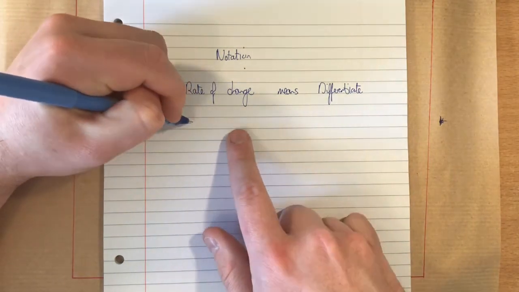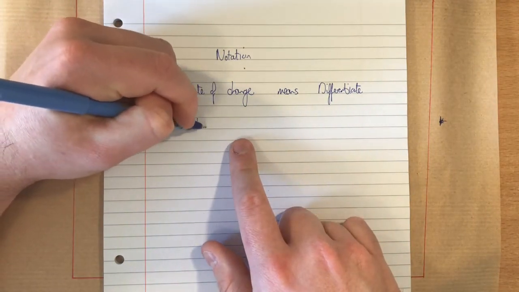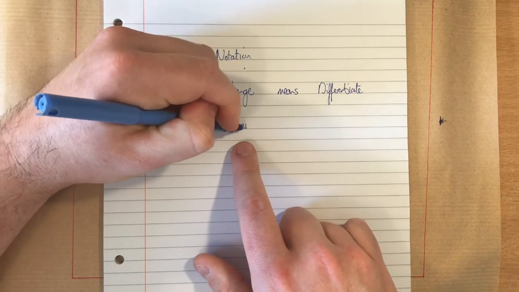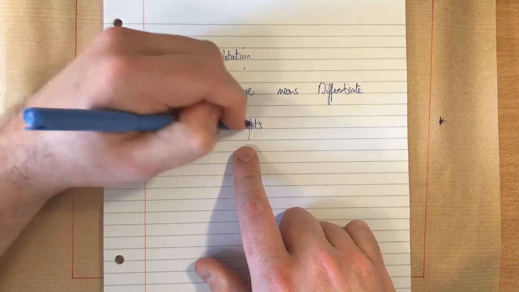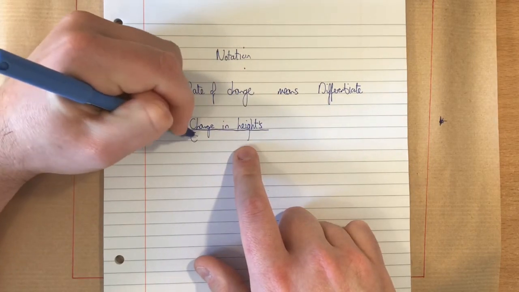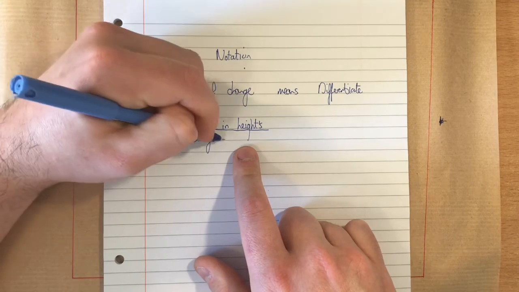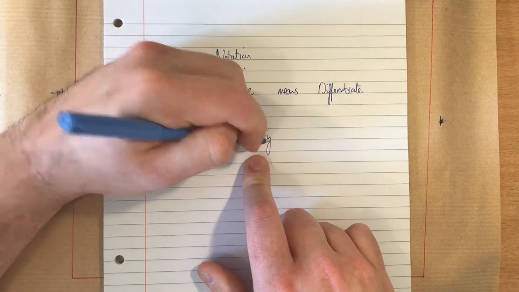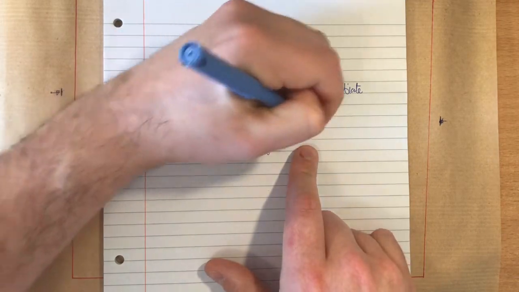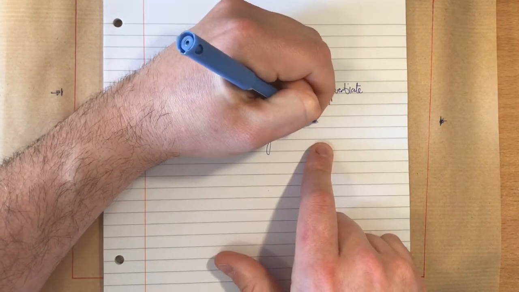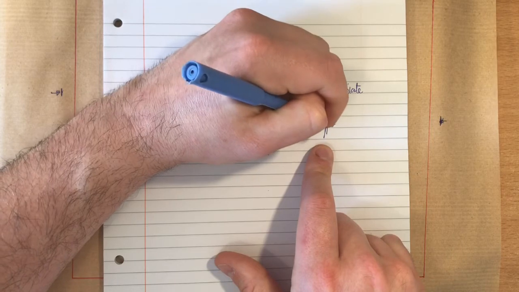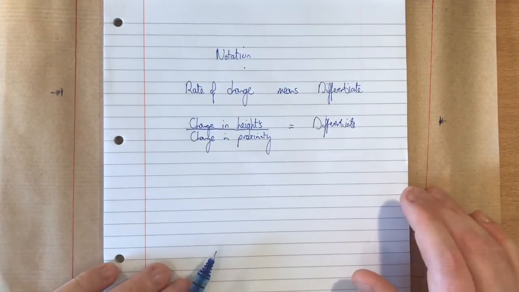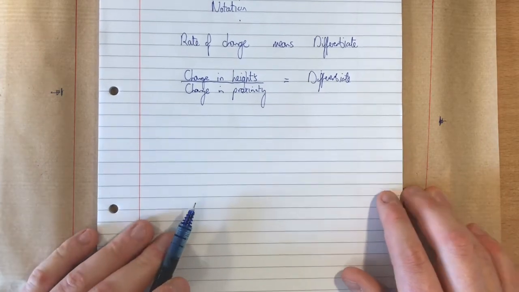Rate of change means change in height divided by change in, I called it proximity. And that equals differentiate. Still, okay, so we're getting to where we need to be. Sorry about all these words.